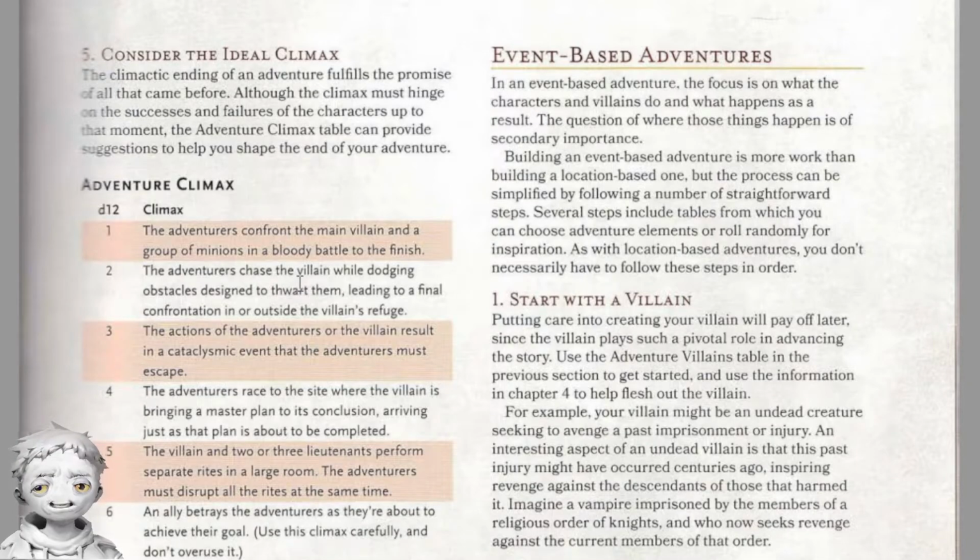The adventurers confront the main villain and a group of minions in a bloody battle to the finish. 2. The adventurers chase the villain while dodging obstacles designed to thwart them, leading to a final confrontation in or outside the villain's refuge. 3. The actions of the adventurers or the villain result in a cataclysmic event that the adventurers must escape. 4. The adventurers race to the site where the villain is, bringing a master plan to its conclusion, arriving just as that plan is about to be completed. That's such a trope.